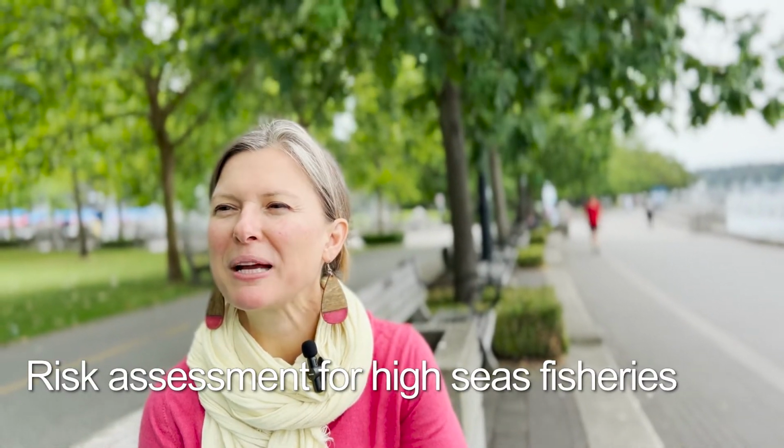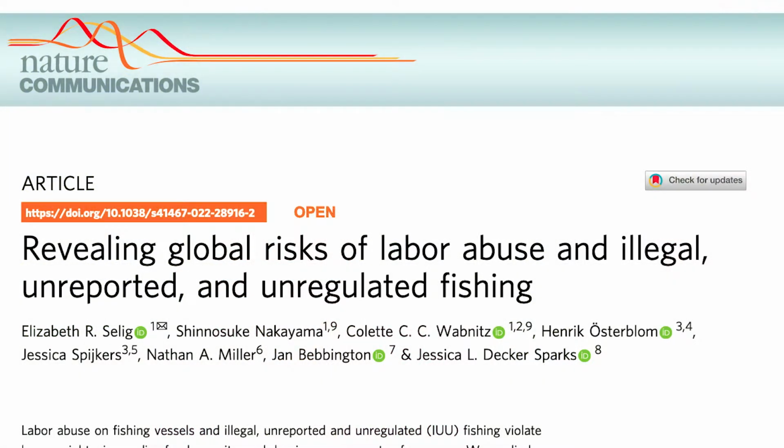Yes, so what we're very interested in is to have a greater understanding of the risk of illegal, unregulated and unreported fishing, as well as labour abuse on high seas fisheries. And for that we combined two separate data sets. One data set was expert driven, so we distributed a worldwide survey where we asked people what they thought was the risk associated with IUU fishing and labour abuse at port in particular. Mm-hmm. And just for everyone, IUU fishing is the illegal, unreported and unregulated fishing.